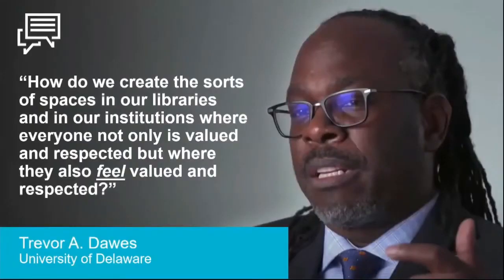Earlier this year, University of Delaware Vice Provost of Libraries and Museums, Trevor Dawes, put this quite succinctly. How do we create the sorts of spaces in our libraries and in our institutions where everyone not only is valued and respected, but where they also feel valued and respected? We state in various ways that we value and respect everyone that enters our libraries, but what is the reality? Do we really treat everyone like they are valued and respected part of our community? Do we provide the services that make people feel welcomed and that they belong in our libraries? And how do people see themselves reflected in our catalogs and in our data?